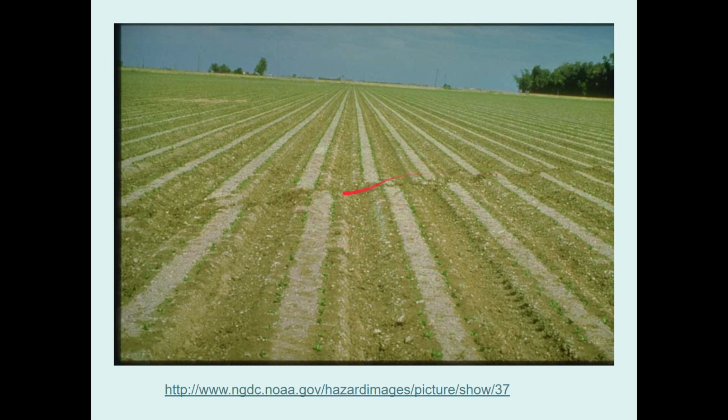A different type of fault. This is on the surface, but you can see how in this farmer's field, these rows used to line up. That's a fault.